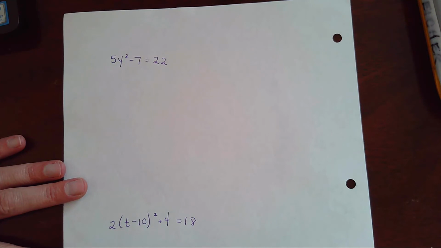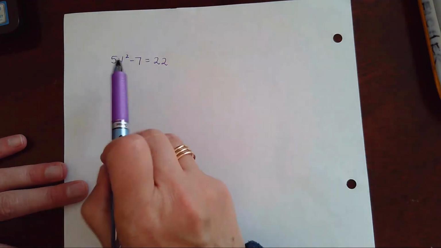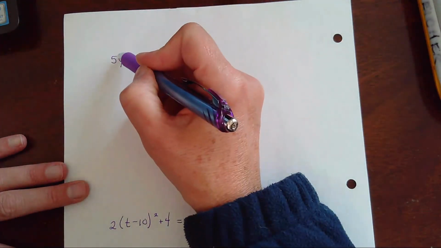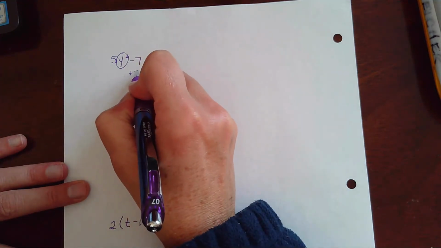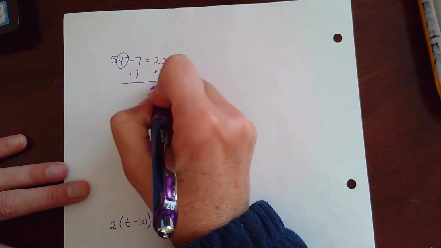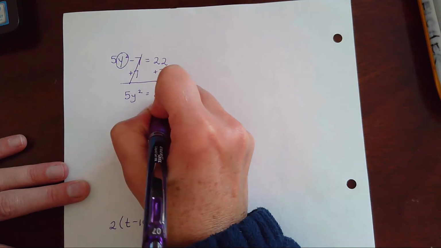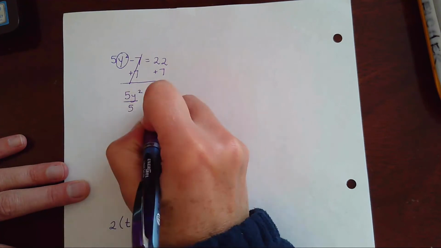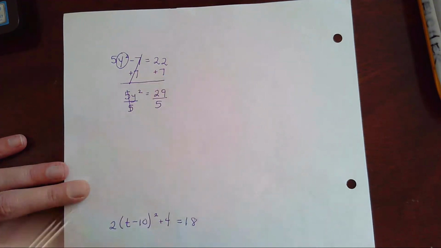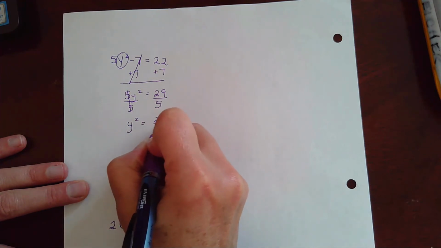So if they ask you to solve problems using the square root property, you have to get the squared term by itself. So I can see my squared term here, and so I want to get this by itself. So first thing we're going to do is we're going to add 7 to both sides. And then we're going to divide by 5. Okay, so now I have y squared equals 29 over 5.